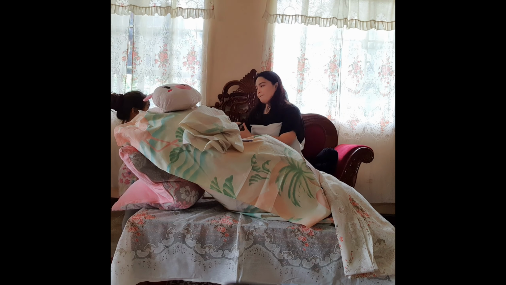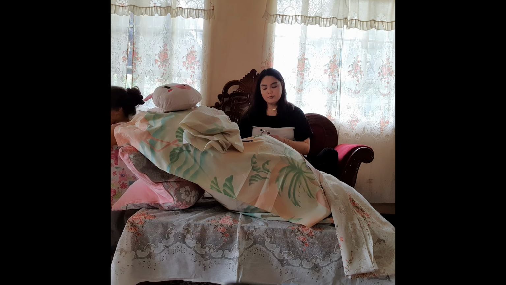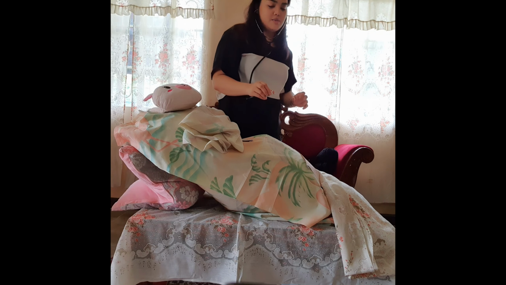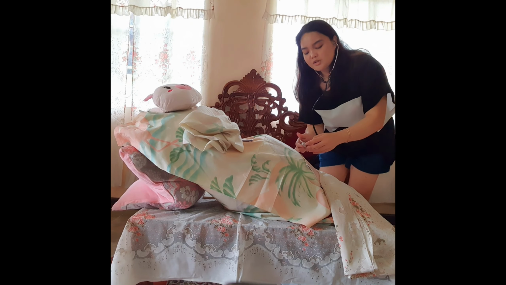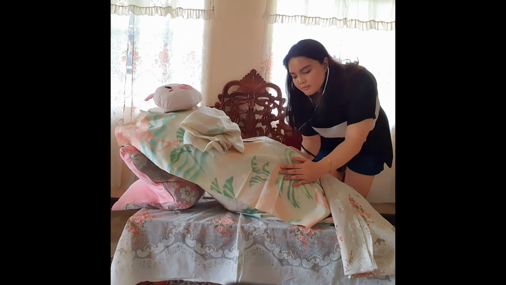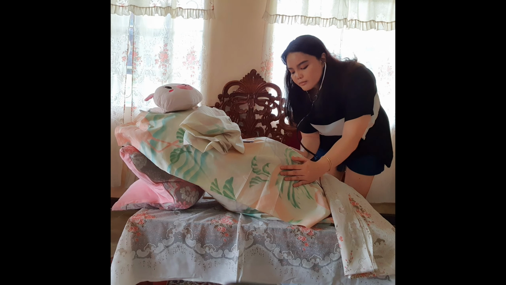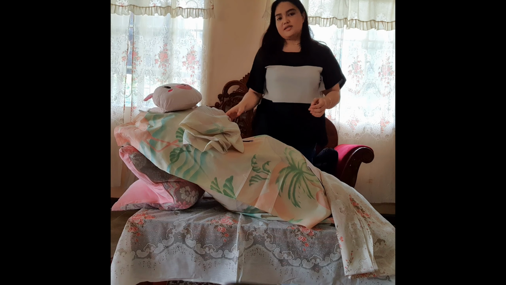So I'm going to use my stethoscope for this one. And at 30 weeks gestation, it's best to hear the fetal heart rate at the fetal back. So I'm going to use the bell of my stethoscope. At 30 weeks gestation, the fetal heart rate of 160 beats per minute is considered normal. So this ends the examination.